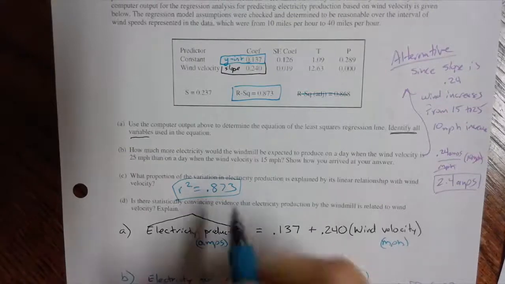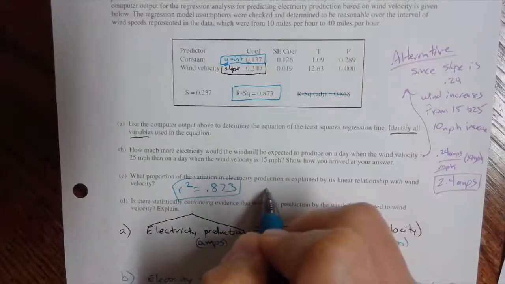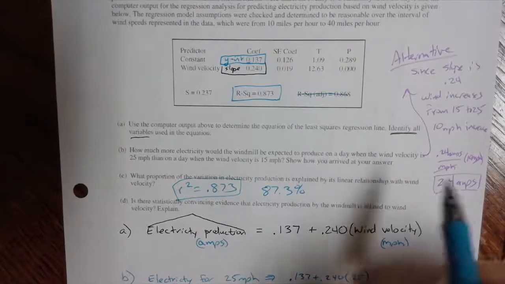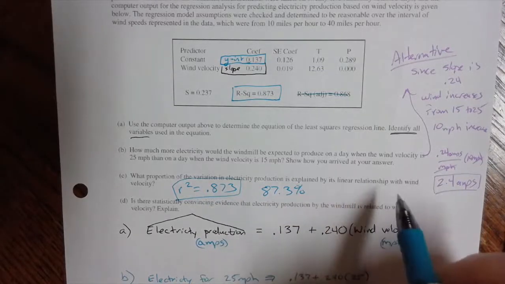So I like to think of it this way. Sometimes this is a confusing number for students. So this 87.3%, what that tells us is that 87.3% of the amount of electricity production can be explained by the wind velocity. And what that also tells me is there must be about 12.7% that's not explained by wind velocity. It might be some other variable out there that could determine how much electricity is produced other than wind. But 87.3% of the electricity production can be explained by that linear relationship with the wind velocity.